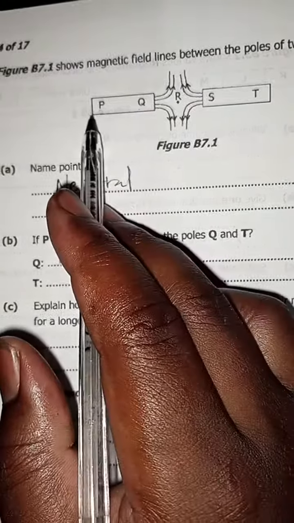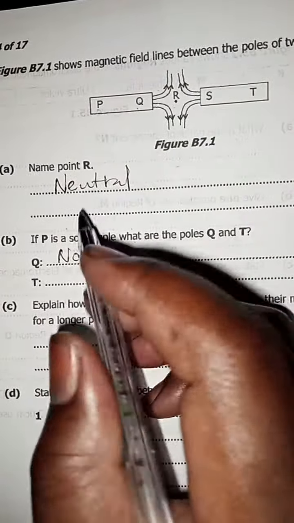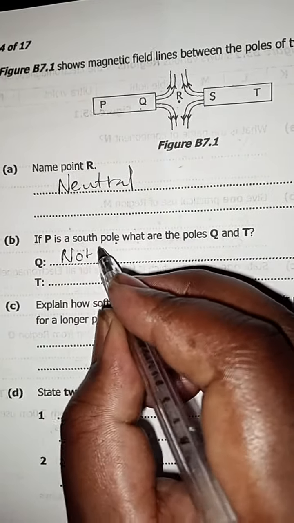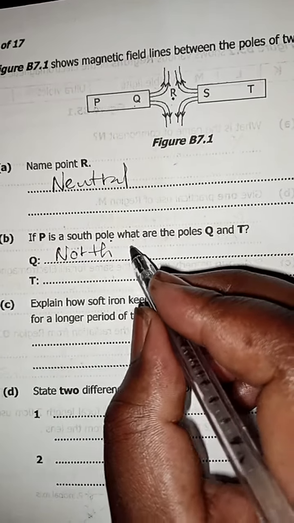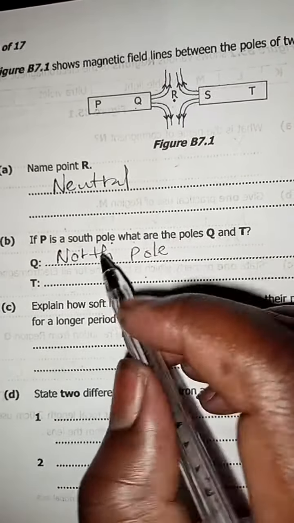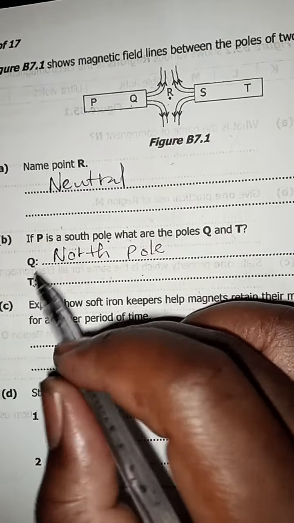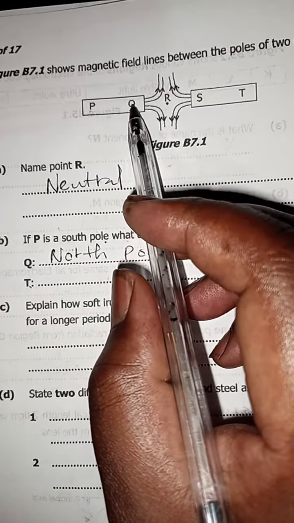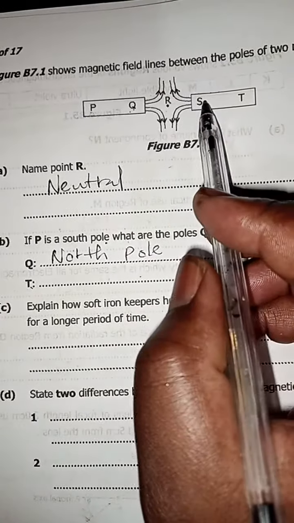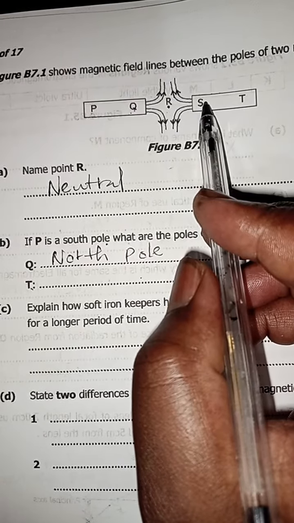So a magnet has a south pole and north pole. So this is north pole. Then what could be T? If this is north pole and this has to be south.